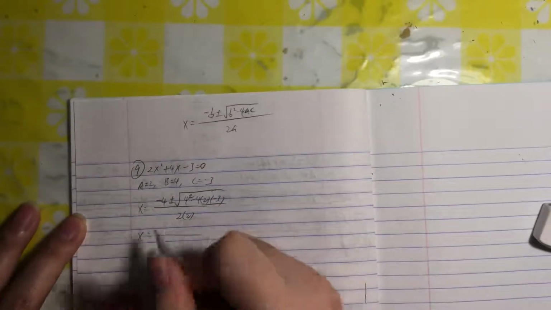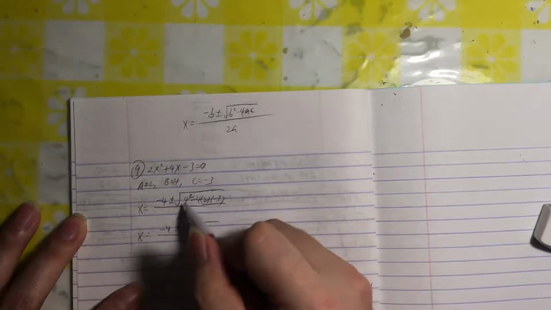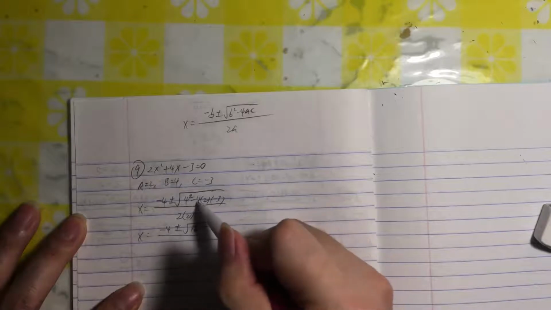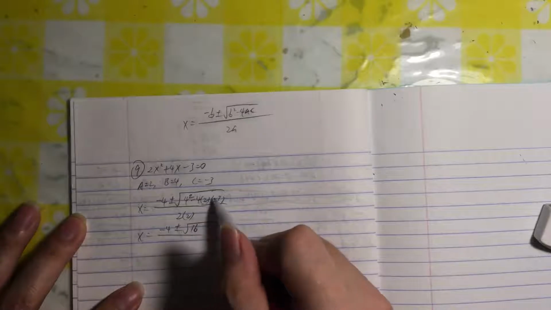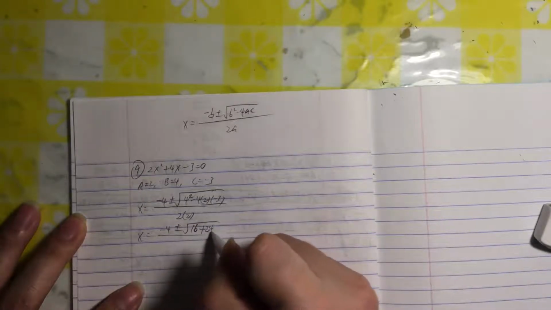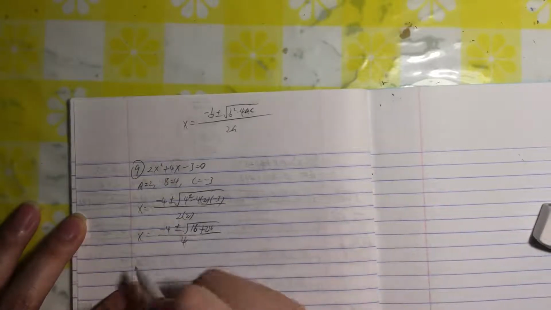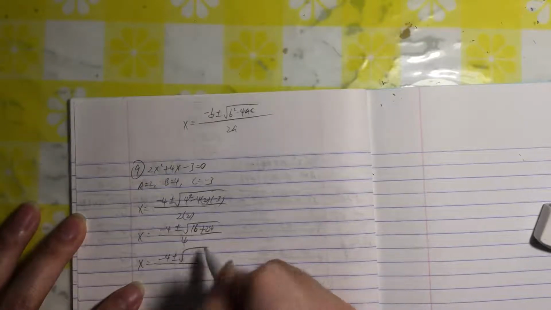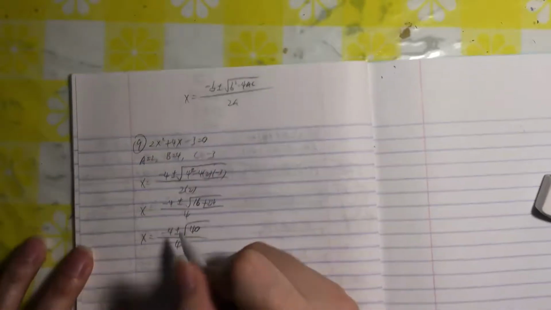Simplify, we get negative 4 plus or minus, 4 squared is 16. Under the square root, 4 times 2 is 8, 8 times negative 3 is negative 24. Double negative is positive. We get positive 24. On the bottom, 2 times 2 is 4. Then simplify. Under the square root, 16 plus 24 is 40, over 4.